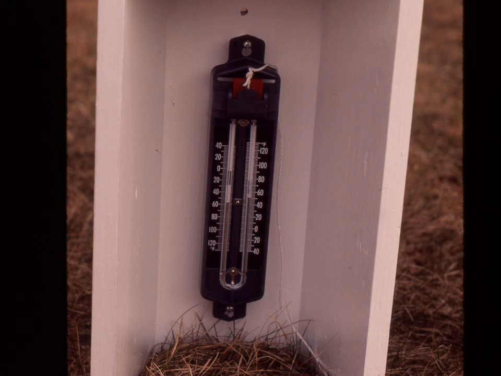It records maximum and minimum temperatures, and you might be able to see in the two tubes that there are long blue magnets that are pushed up as the mercury in this thermometer rises, and those magnets do not come back down until you reset them with a magnet.